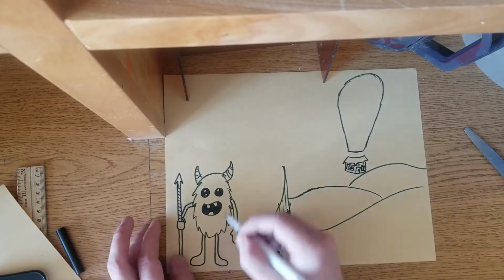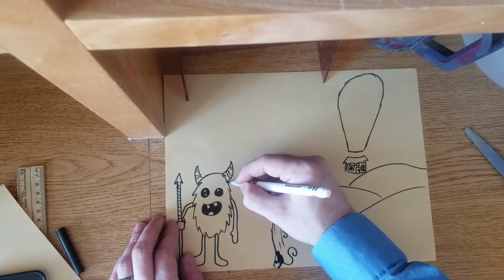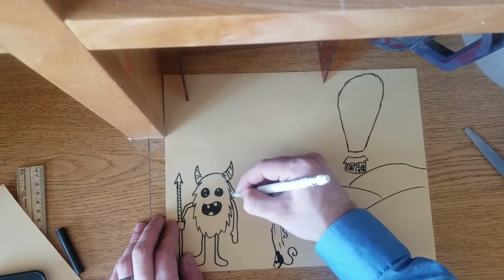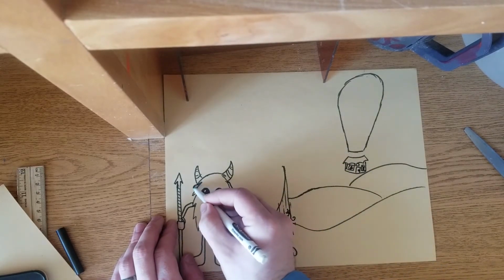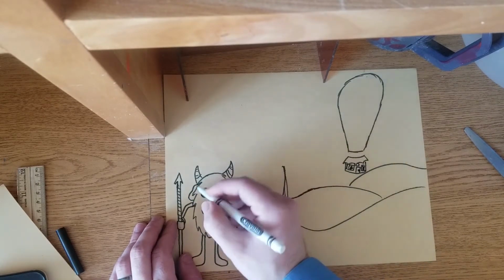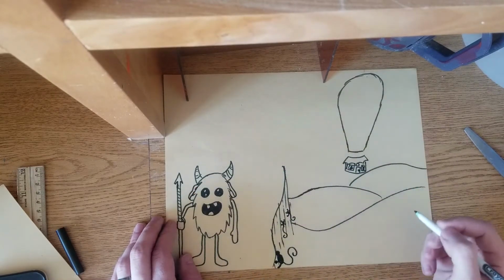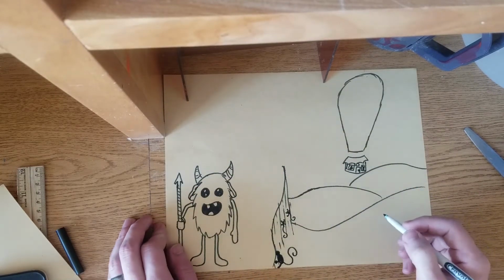Alright. And then this monster, I realized also, I think I want to give him some ears. I'm going to give him some floppy ears, like a dog. There we go. Put some lines so I can color it in a little different. Alright. So then we have this.